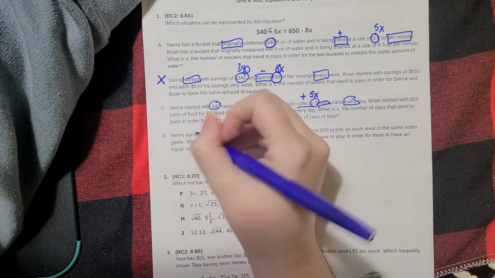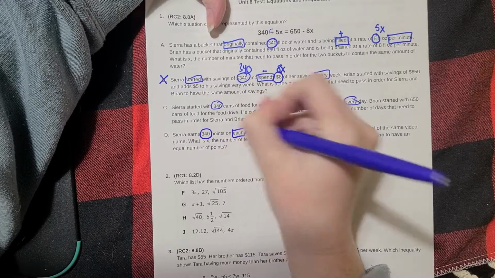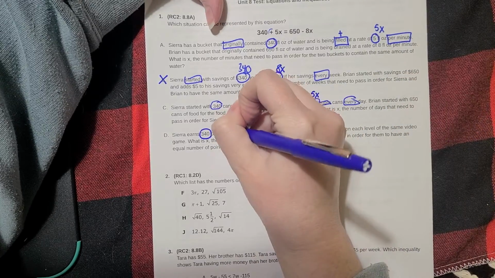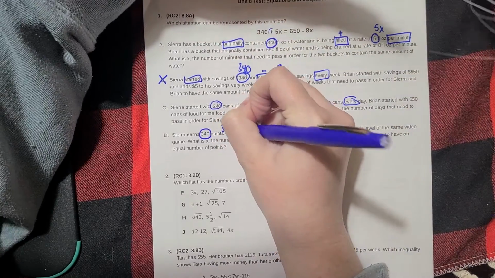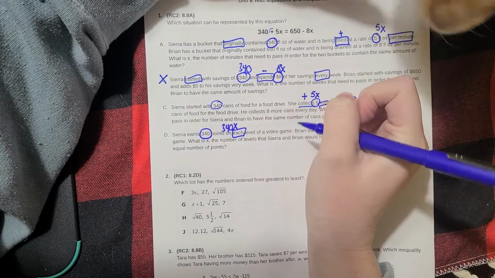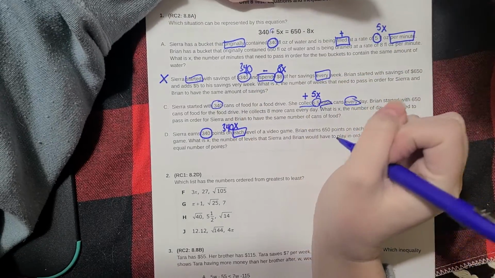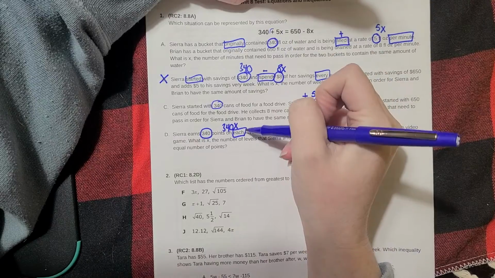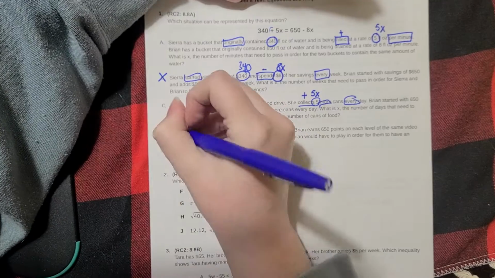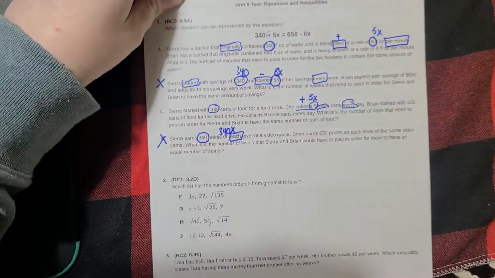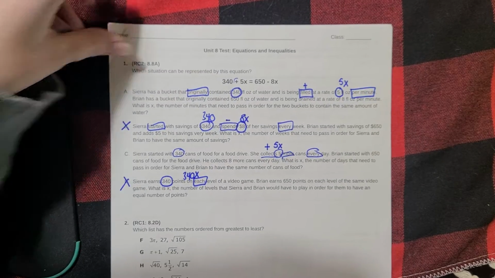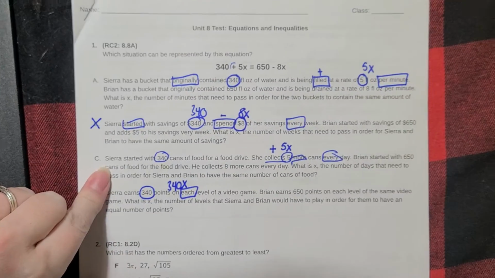Sierra earns 340 points on each level of a video game. 340 on each would make it repeated, so 340x. And that's it before we move on to Brian. So this side only has one thing going on. That does not match our problem. We've narrowed it down. We know it's either A or C.